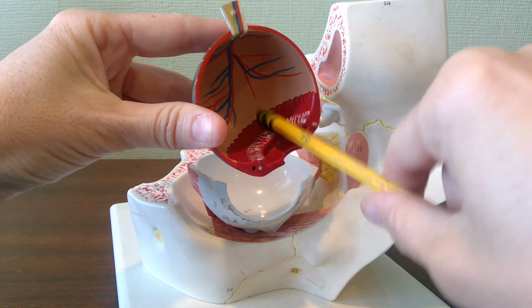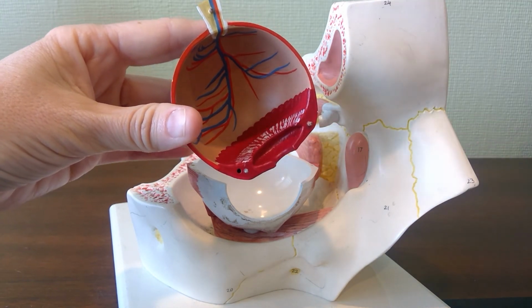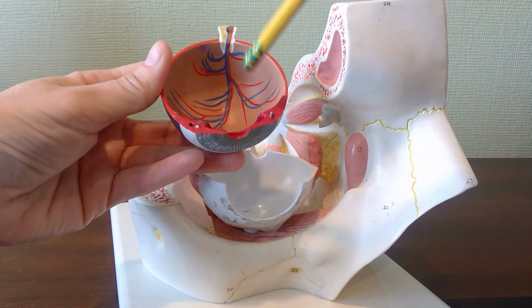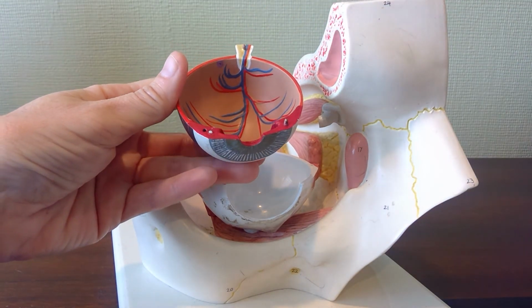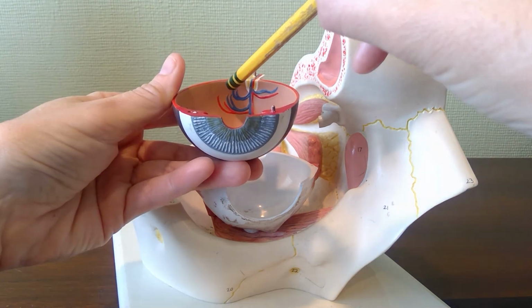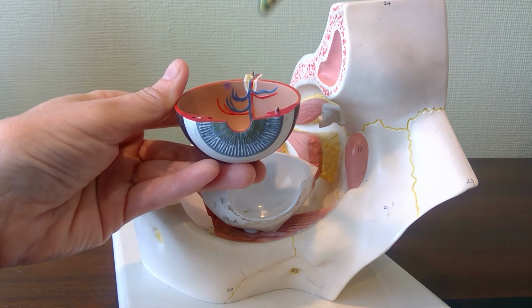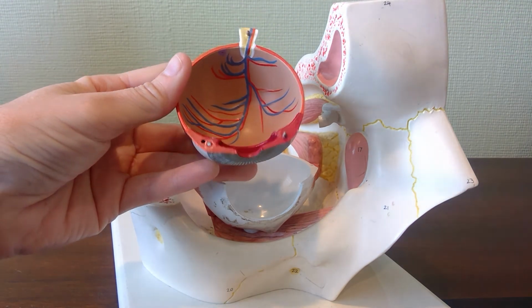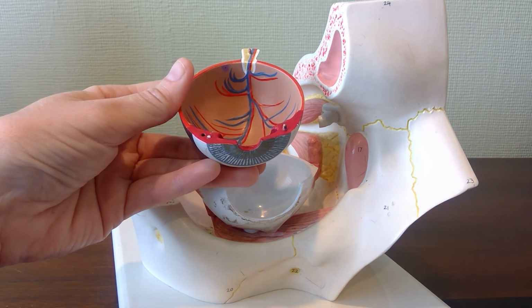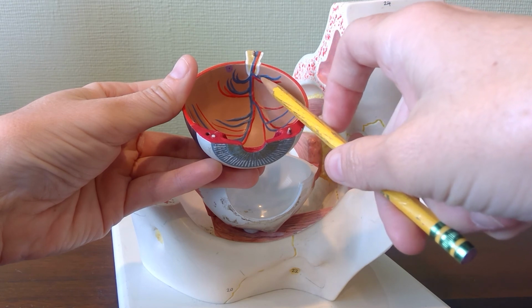The scalloped edges that you're seeing here is the ora serrata. And as we saw before, this region is the neural tunic, which the retina is a part of. And then in the back there, we again see that purple dot to represent the fovea centralis. The yellow stuff here is representing axons from the optic nerve exiting through the optic disc, also known as your blind spot.